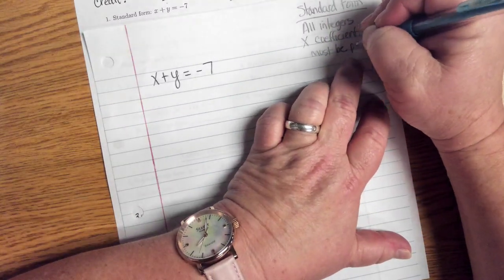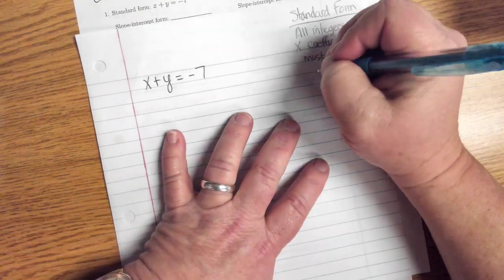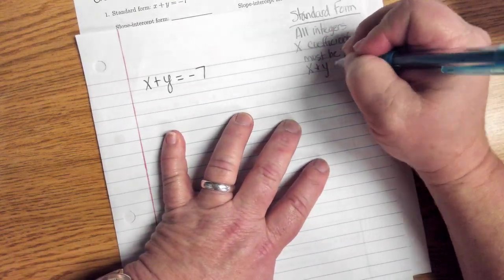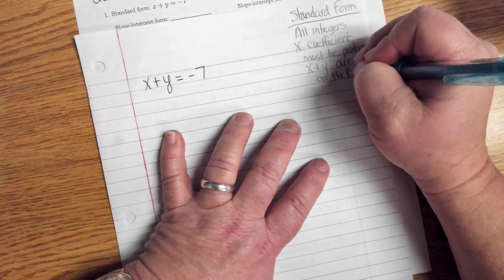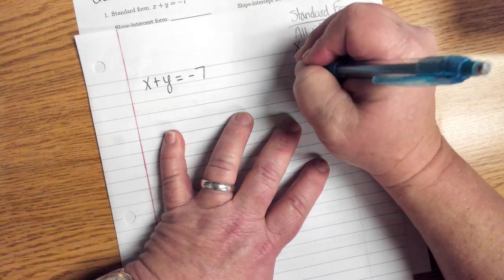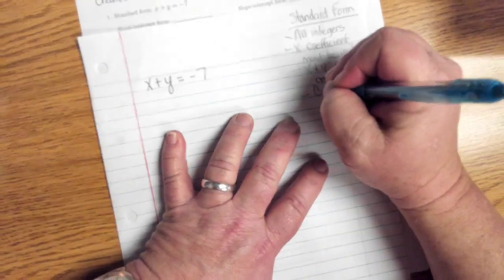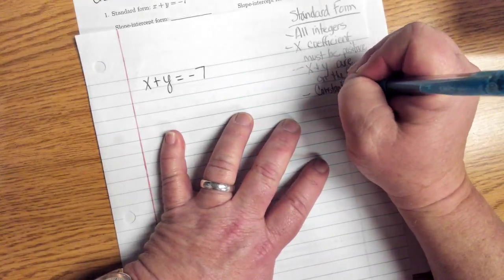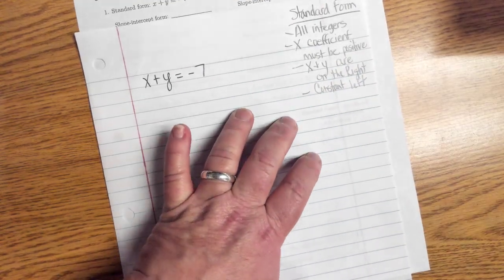Positive, correct. Positive. And x and y are on the right. So we've got this, this, and this. And your constant is on the left. And we all know what slope-intercept form looks like, right?